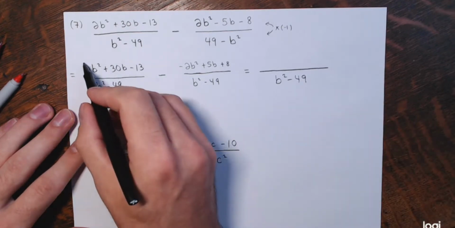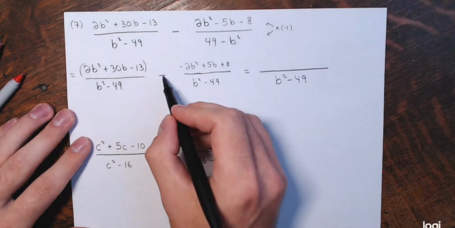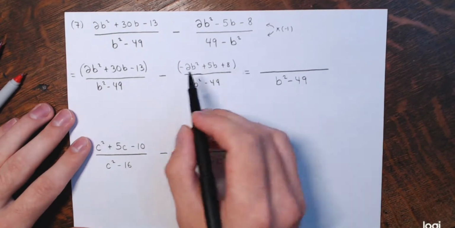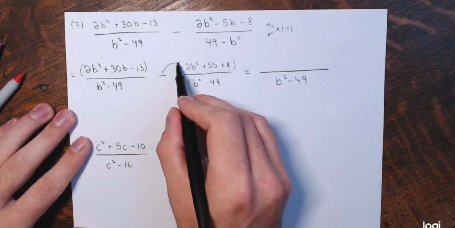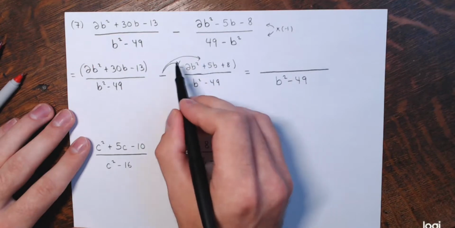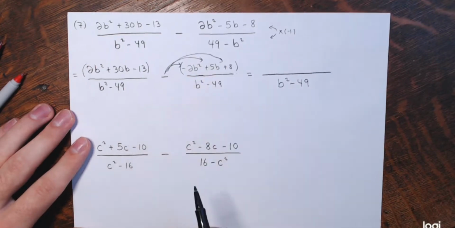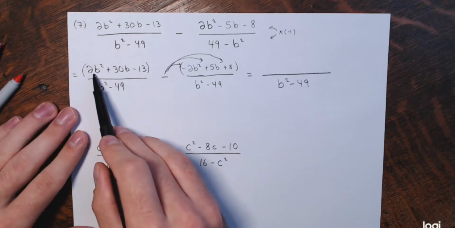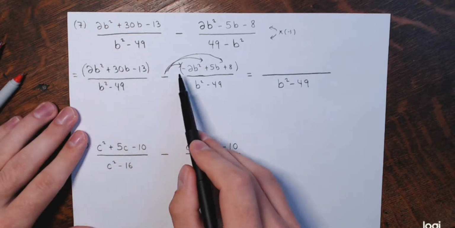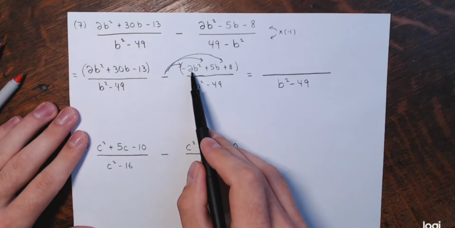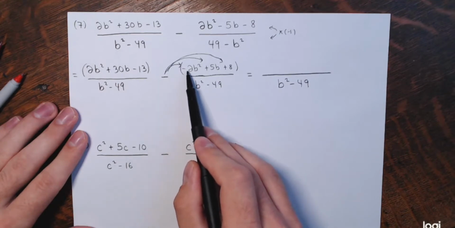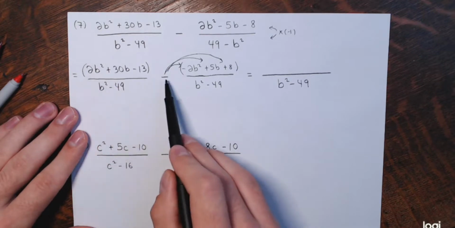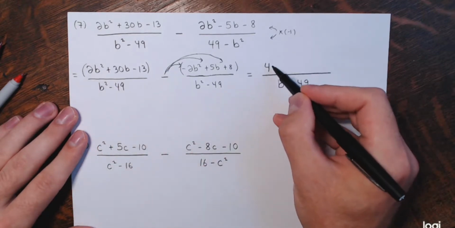And you're taking the first numerator minus the second numerator. So you're not just subtracting the first term, but all the terms of that second numerator. So what we have here is 2b squared minus negative 2b squared. Minus negative 2b squared is plus 2b squared. So we have 2b squared plus 2b squared, that'd be 4b squared.